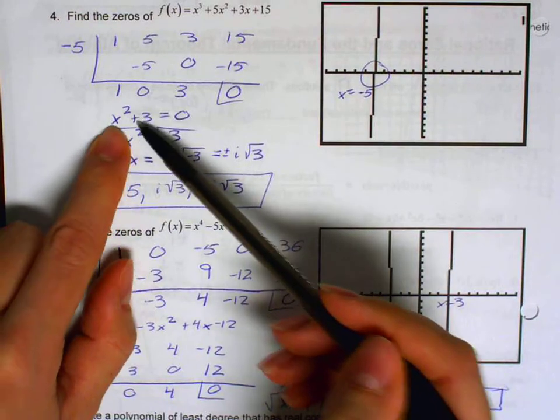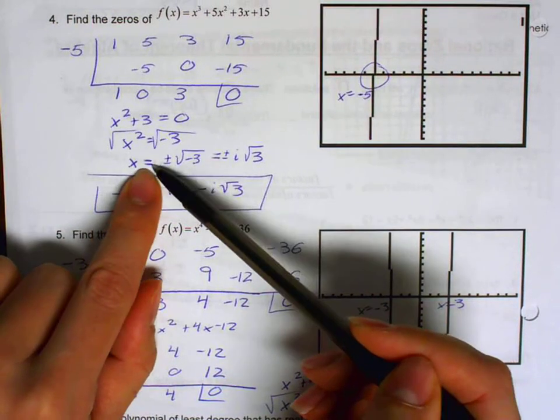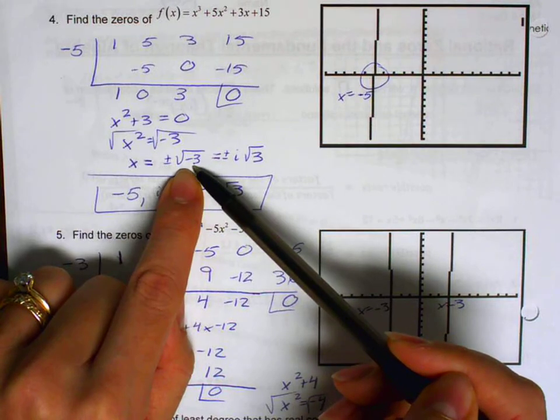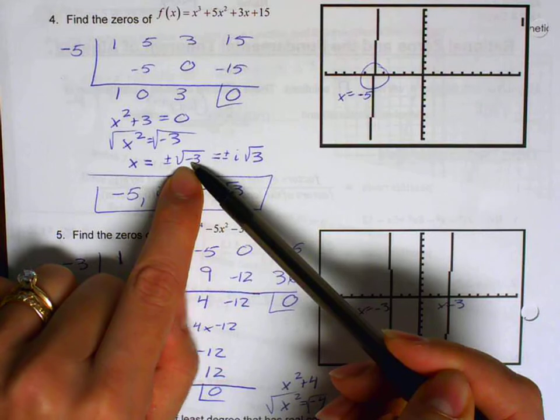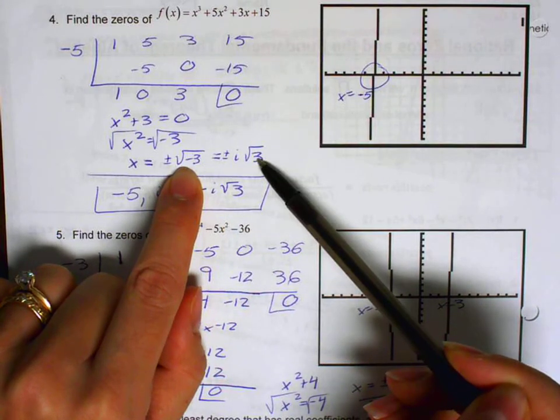So I'm going to subtract 3 from both sides and then take the square root of both sides. That gives me x equals plus or minus the square root of negative 3. I can't simplify 3 at all. I can't make any pairs, but that negative goes to the outside as an i. So I have plus or minus i times the square root of 3.